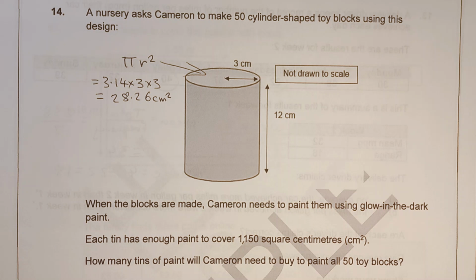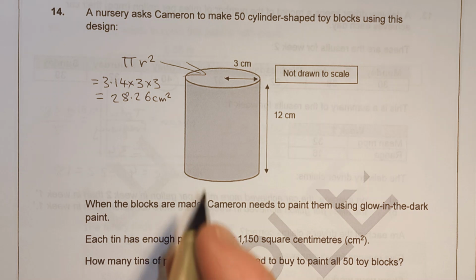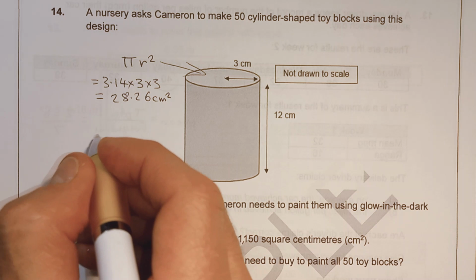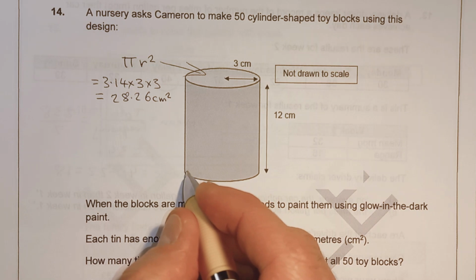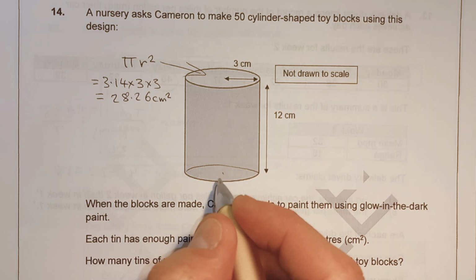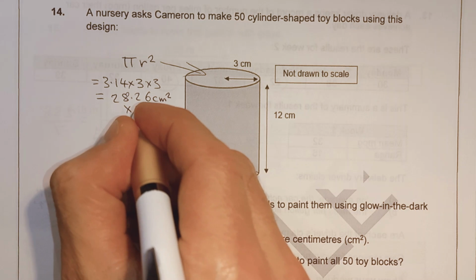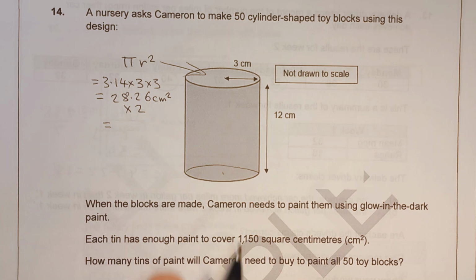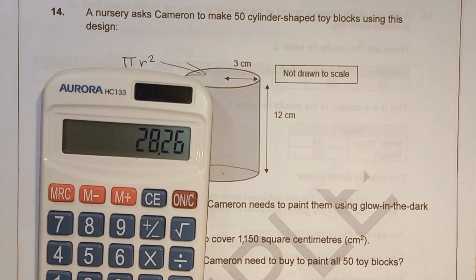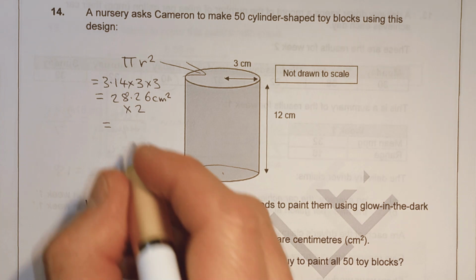Okay. So we've got to think, well, that's the top. We've also got the bottom. So we want to multiply that by 2. To give us 56.52.